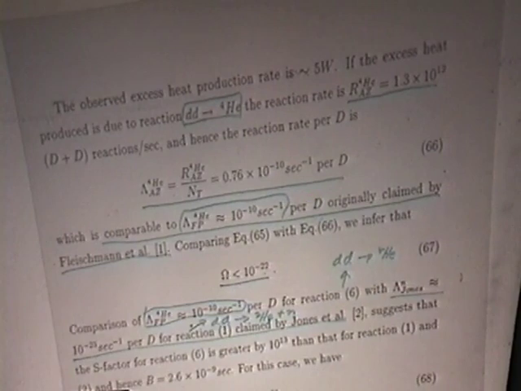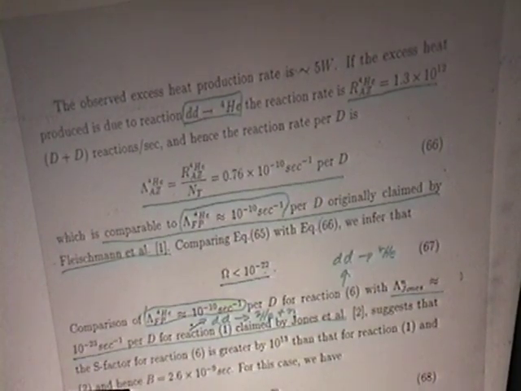If I assume helium-3 is a millionth smaller than helium-4 production, which may not be correct, but this is a good exercise, then I can compare this known number with the previous formula to extract omega, which happens to be 10 to the minus 22.